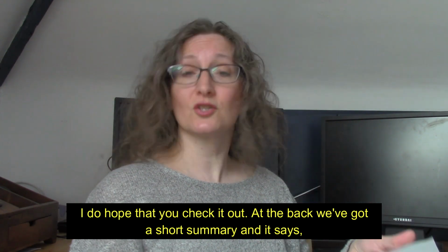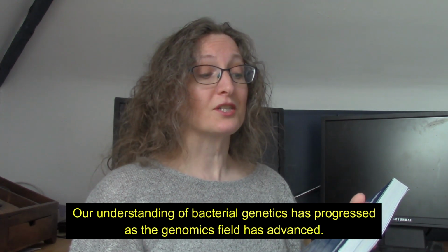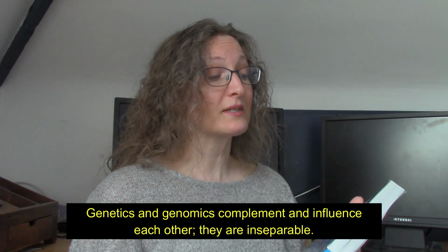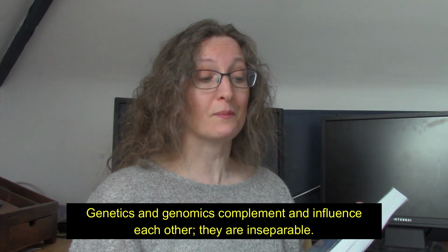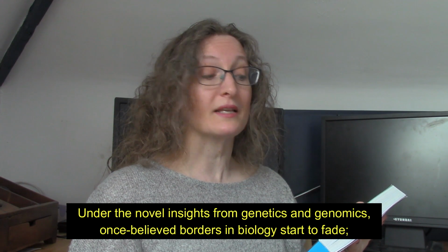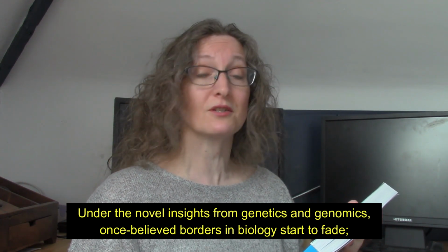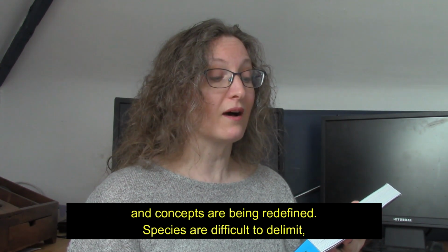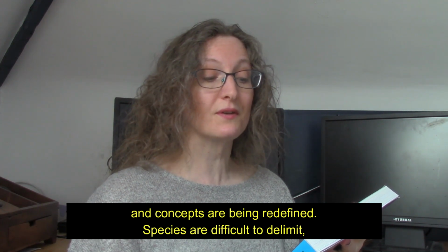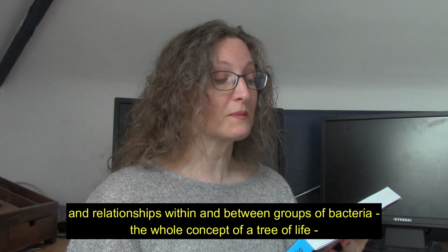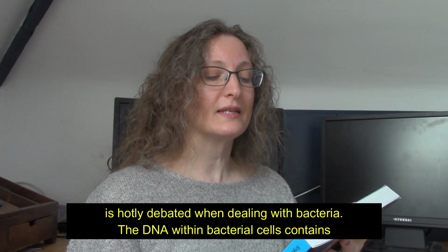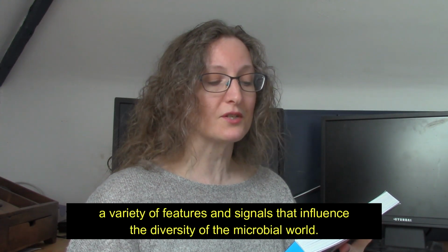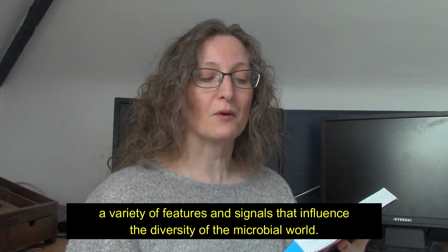At the back we've got a short summary, and it says our understanding of bacterial genetics has progressed as the genomics field has advanced. Genetics and genomics complement and influence each other. They are inseparable. Under the novel insights from genetics and genomics, once believed borders in biology start to fade. Biological knowledge of the bacterial world is being viewed under a new light, and concepts are being redefined. Species are difficult to delimit, and relationships within and between groups of bacteria. The whole concept of a tree of life is hotly debated when dealing with bacteria. The DNA within bacterial cells contains a variety of features and signals that influence the diversity of the microbial world.